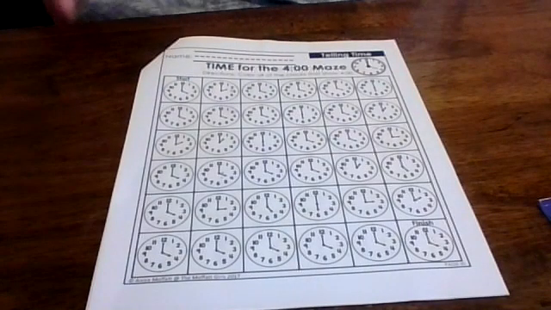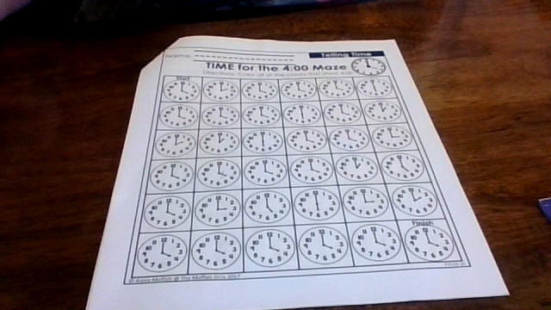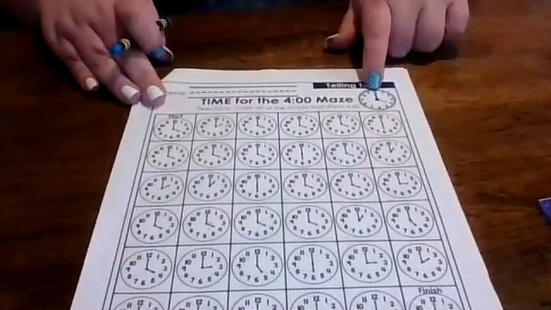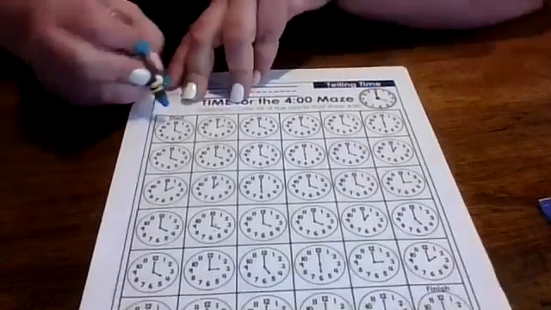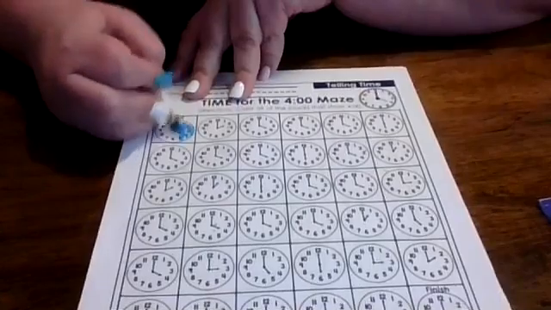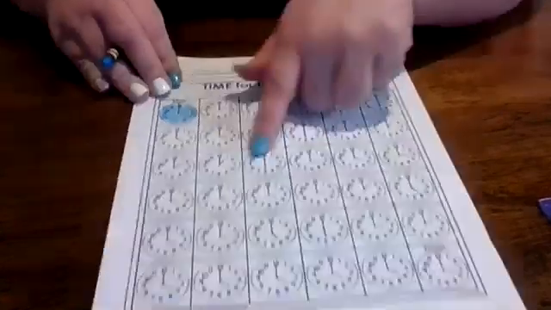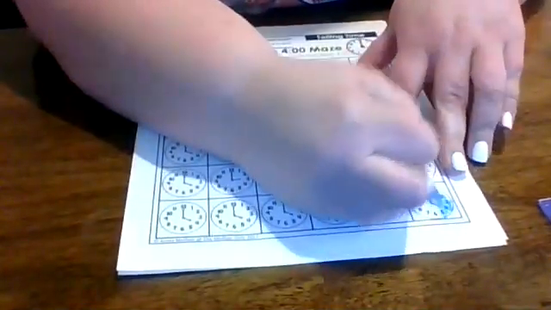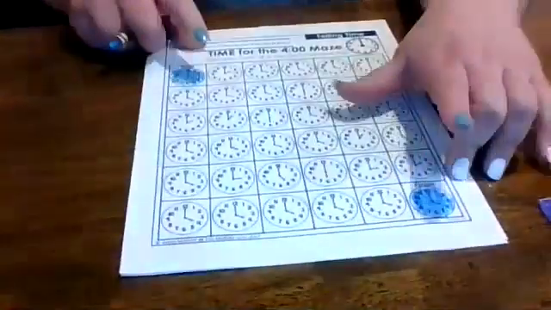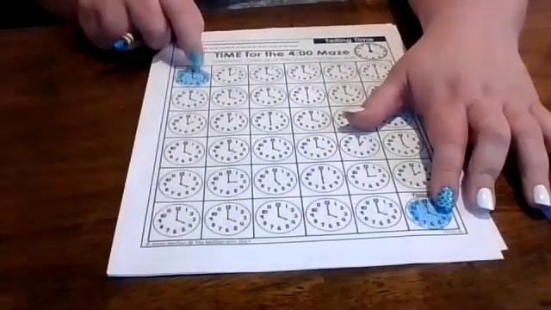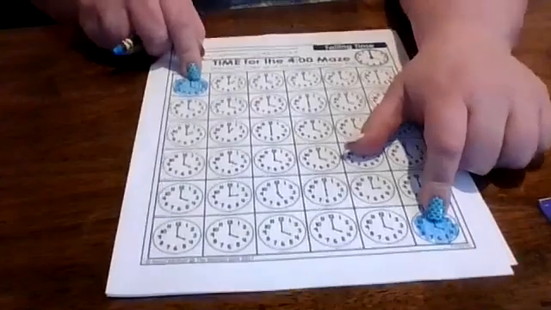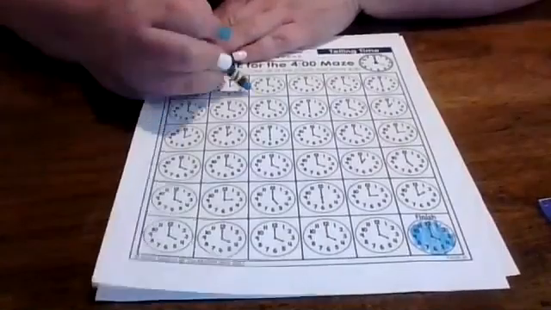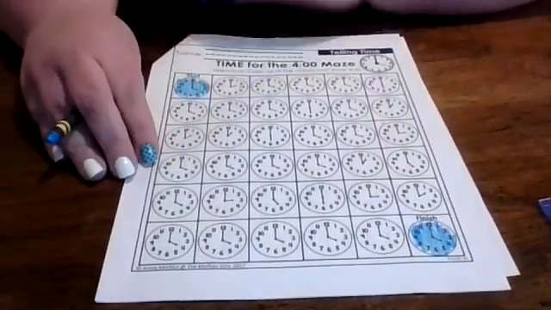Okay, super fun, super easy, great practice finding that clock. And you've got your example right here. You have start. So this is your first clock. And then you have the finish clock right down here. So I would encourage you to color those first so you see and know where you're starting and where you are finishing, okay? So, and then you're only gonna go up and down or left to right. There is no diagonal in these mazes.